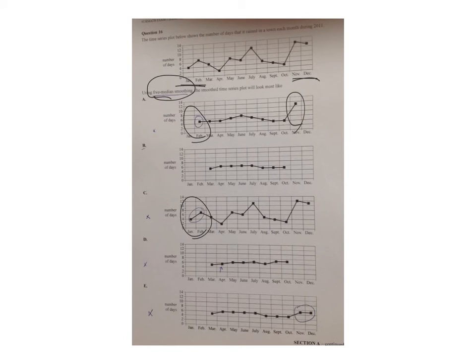C is definitely out as well, too many data points. E has too many data points at the end. So the only 2 possible answers are B and D. And D is incorrect because of the median. When you look at the April data point, you have to look from February all the way, 1, 2, 3, 4, 5, to June.